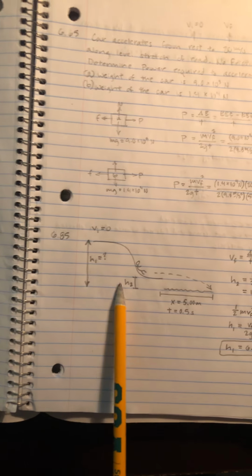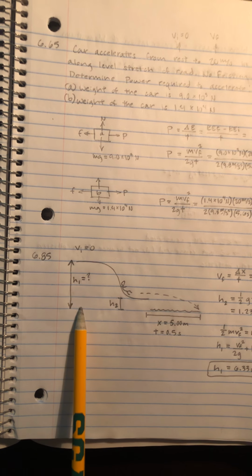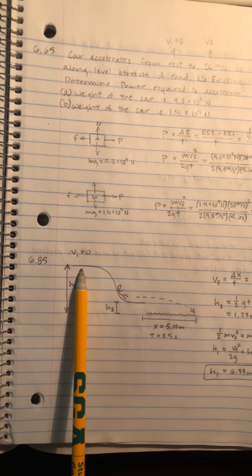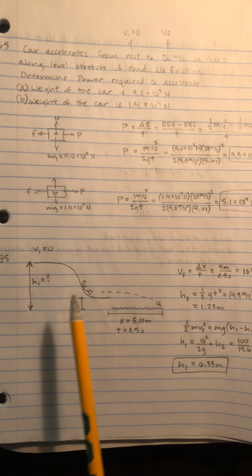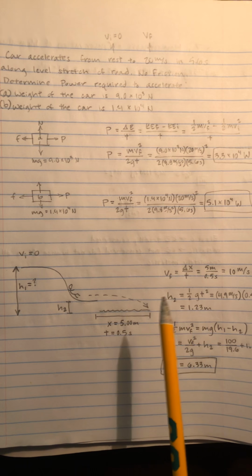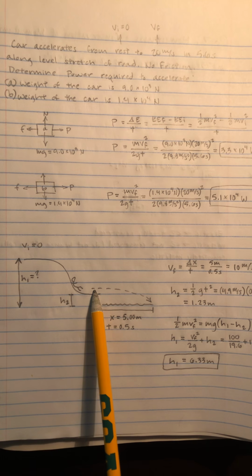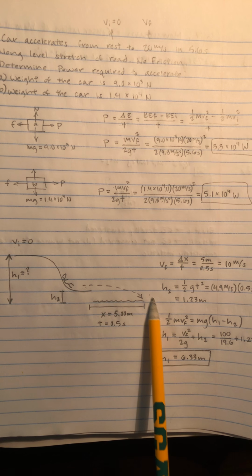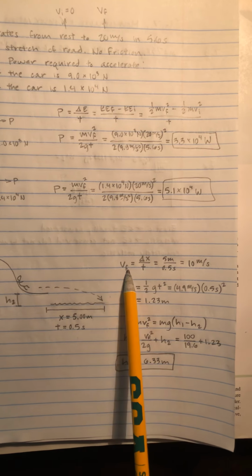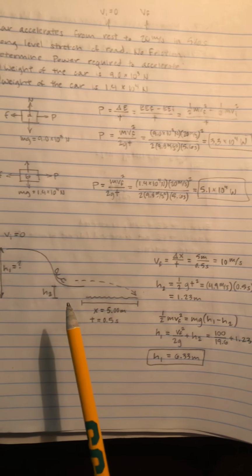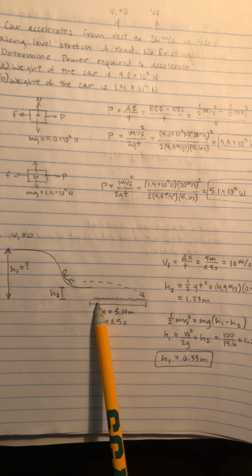So in this problem, they're asking for the height from the top of the slide to the surface of the water. They give you an initial velocity of 0, and then they give you a distance from when the swimmer leaves the slide until they hit the water of 5 meters, and then the time from when they leave the slide until they hit the surface of the water, which is 0.5 seconds. Before you do anything, you have to find the final velocity and then also the height from the bottom of the slide to the surface of the water.